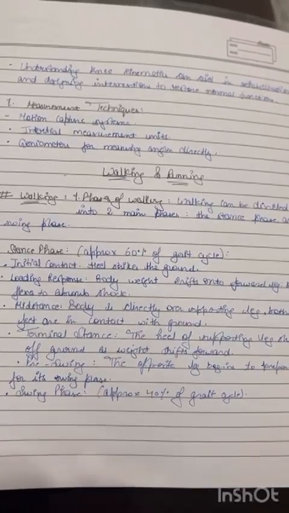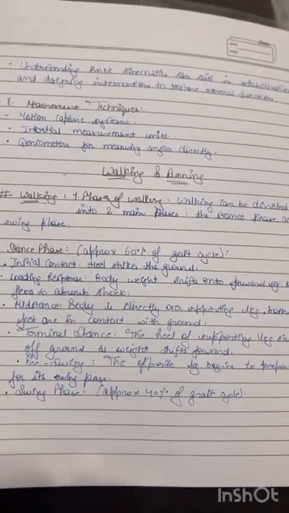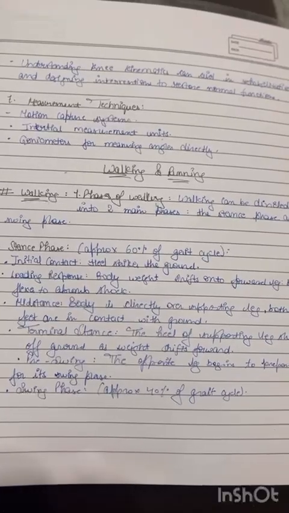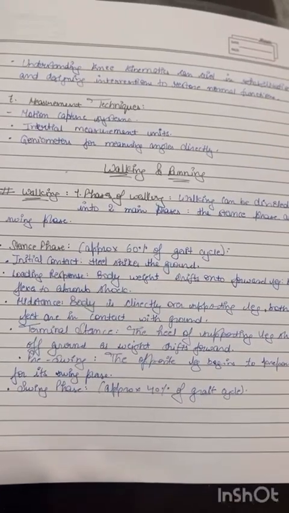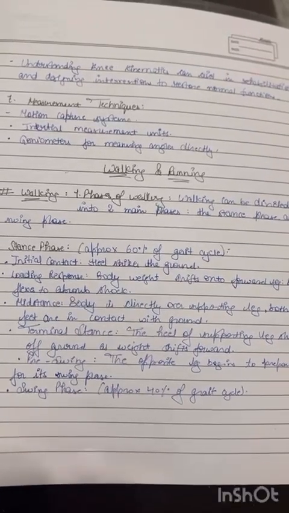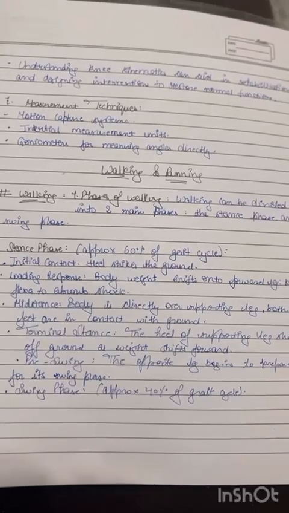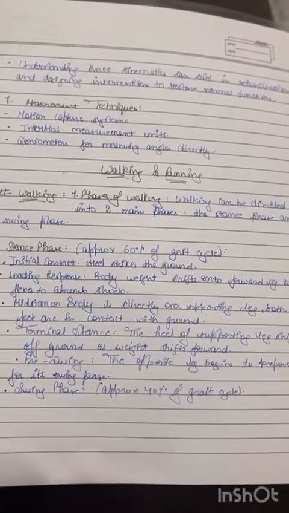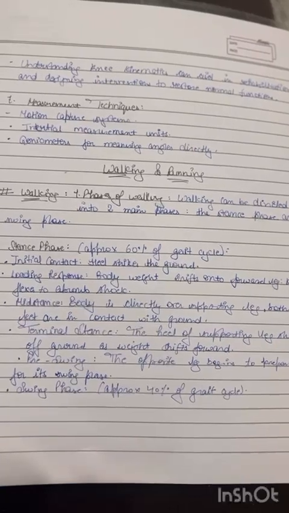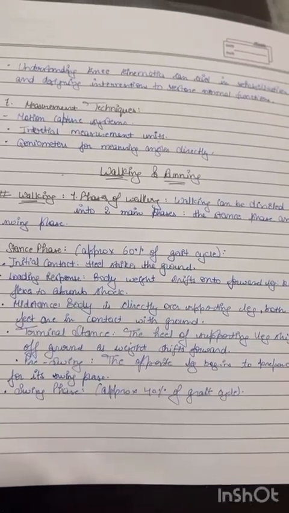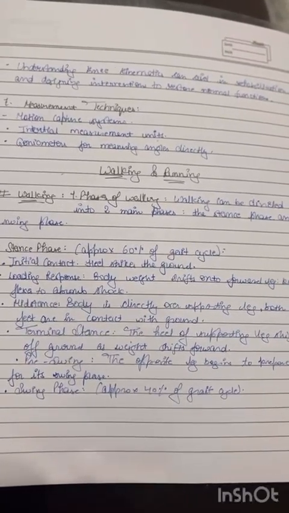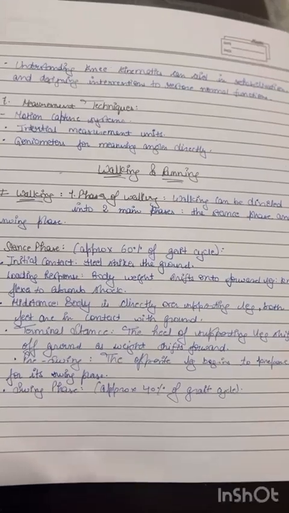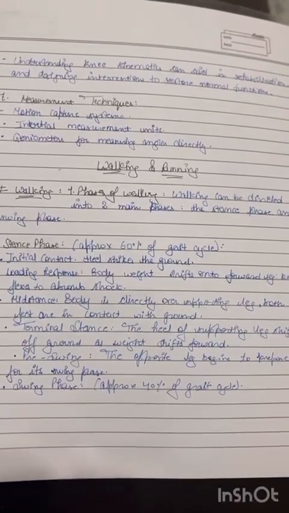Flight phase: a key difference in running is the presence of a flight phase where both feet are off the ground simultaneously. This phase allows for increased speed and is characterized by a more pronounced upward motion. Balance and coordination: as speed increases, maintaining balance becomes more challenging. Runners rely on core stability and coordination to manage their center of mass.